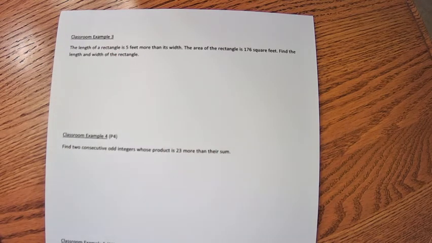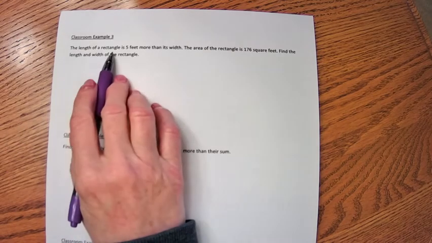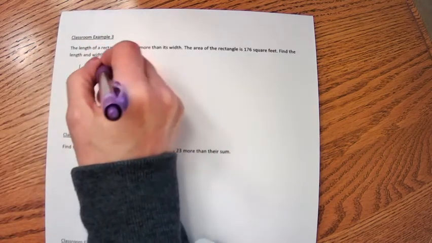Okay, let's look at classroom example 3. We're working on applications that actually become quadratic equations that get solved. So here we have the length of a rectangle is 5 feet more than its width.